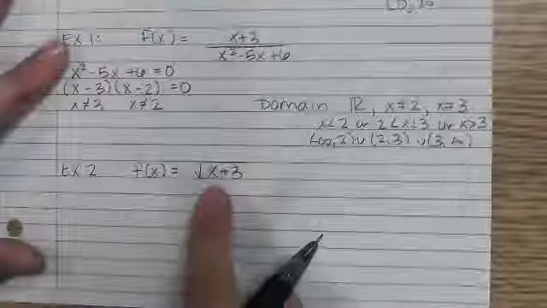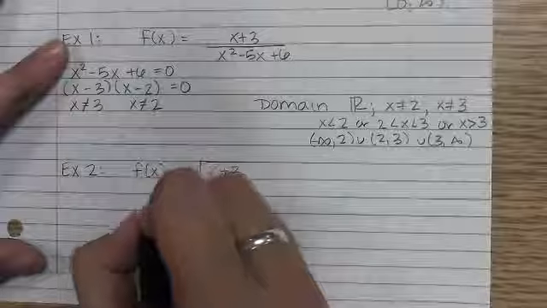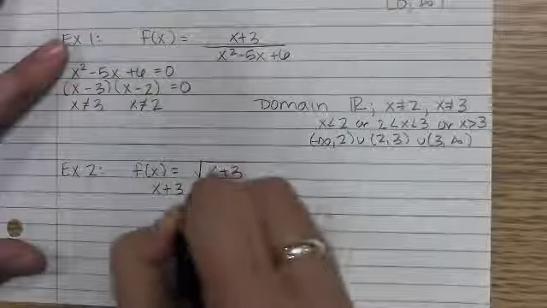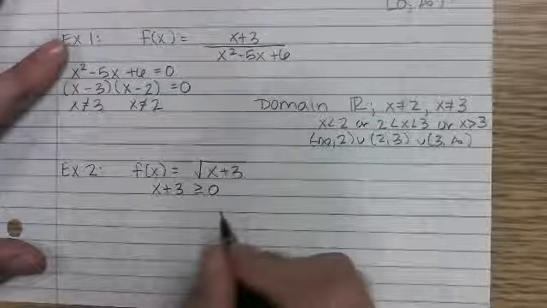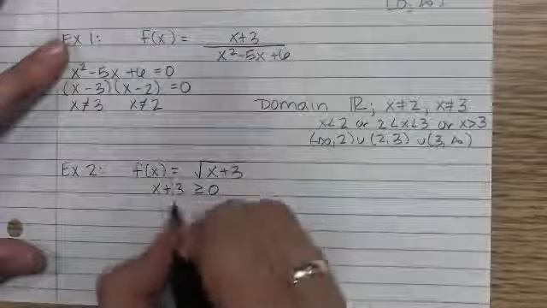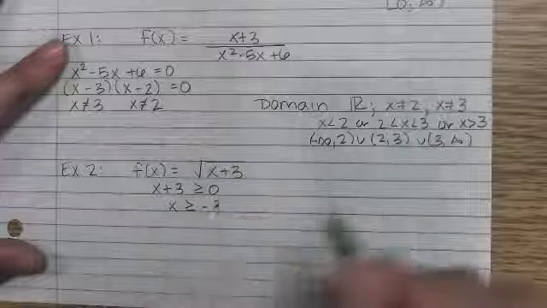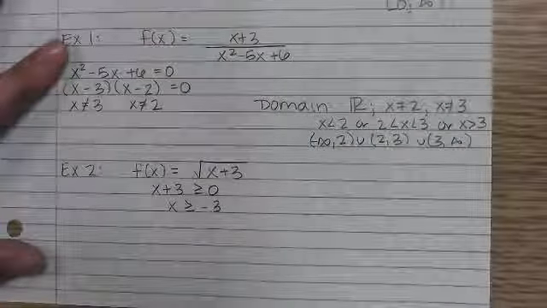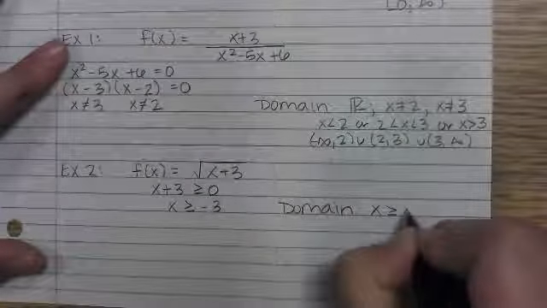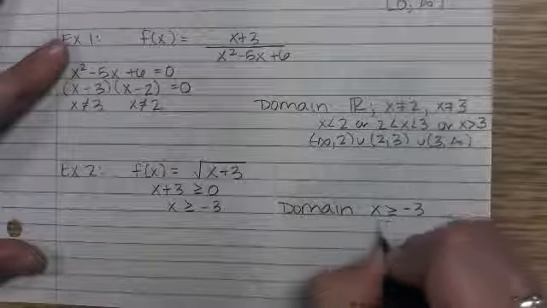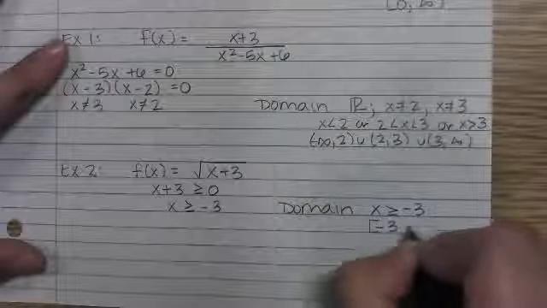So what we're going to do is take what's underneath the radical and say the stuff that's underneath the radical has to be greater than or equal to 0. And then we have to solve for that x. So I subtract the 3 over, so x is greater than or equal to negative 3. That was pretty easy, we're all done with that one. So for my domain, I have x is greater than or equal to negative 3, and I can write that as negative 3 to infinity also.